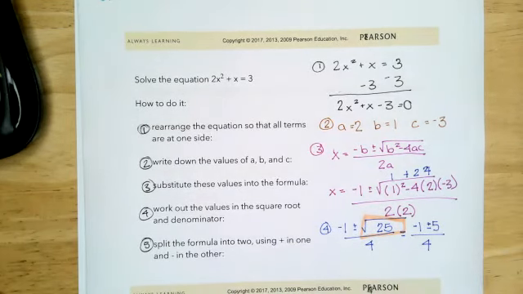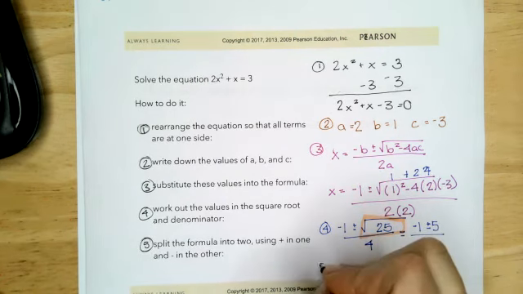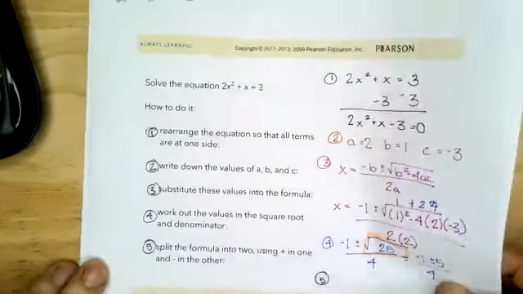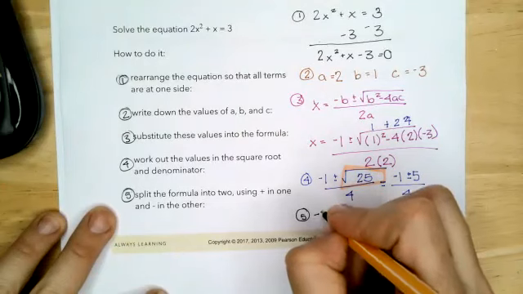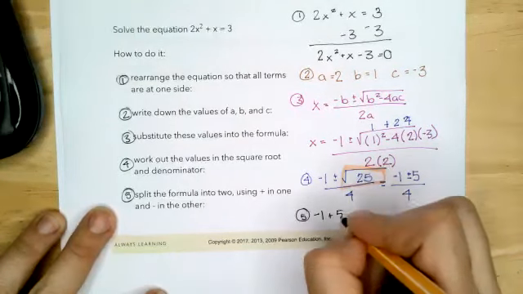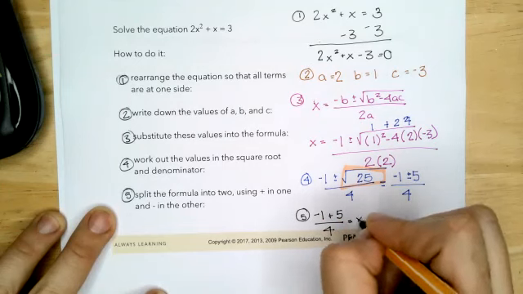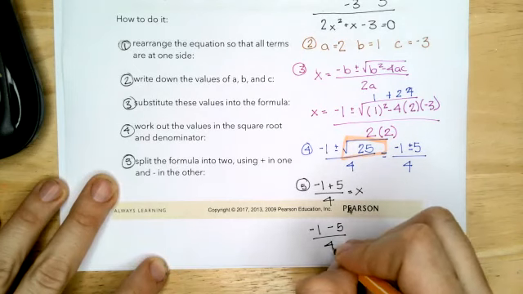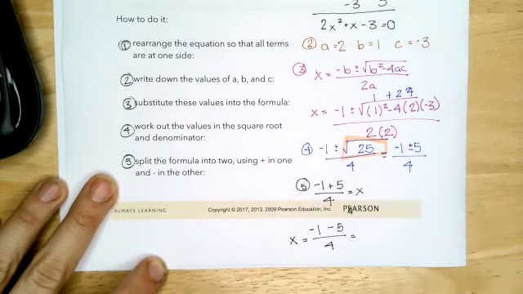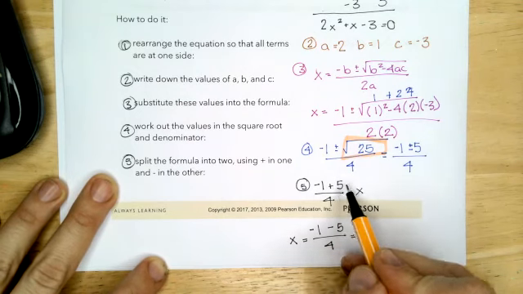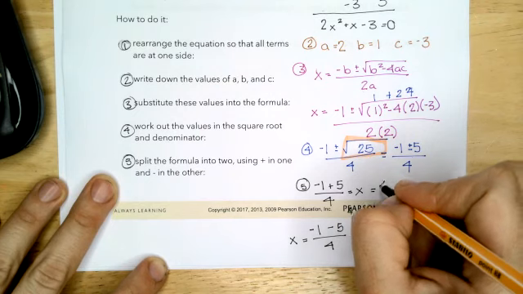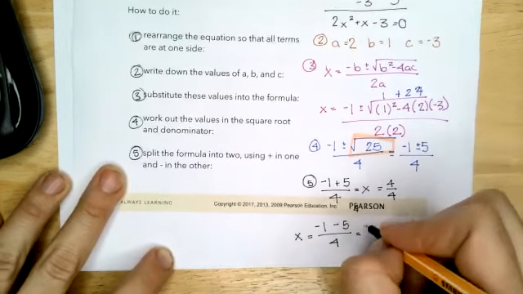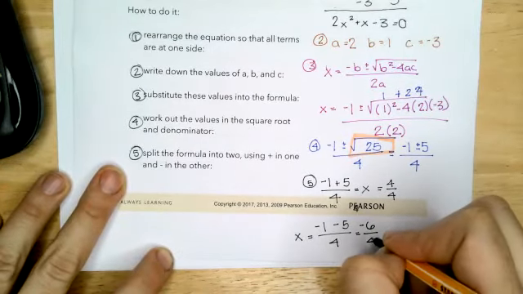That's step 4. Step 5 now asks us to split the formula into 2 using plus in one of the formulas and minus in the other formula. So we have -1 plus 5 over 4 is equal to x. And then we have -1 minus 5 over 4 is equal to x, right? So let's solve each of these. -1 plus 5 is 4 over 4. -1 minus 5 is -6 over 4, right?